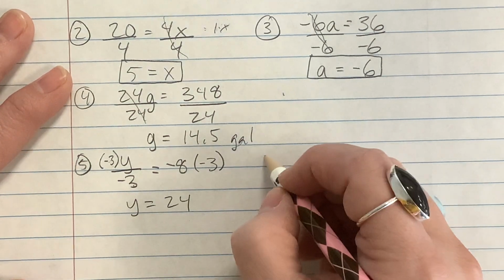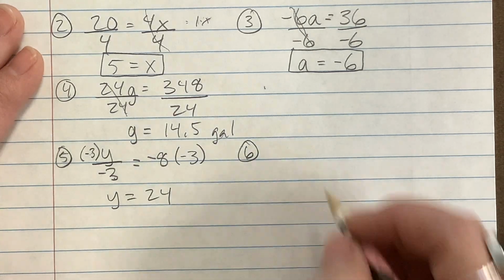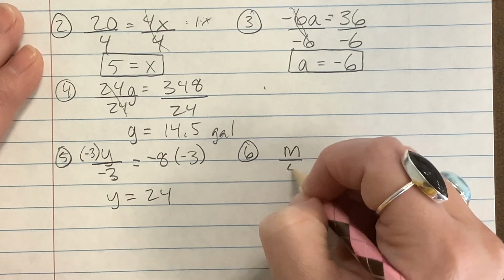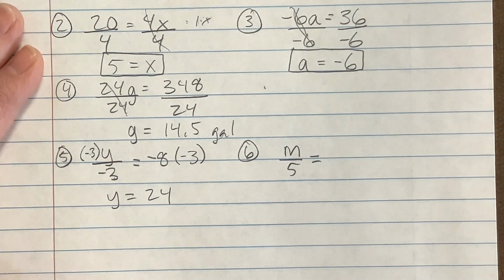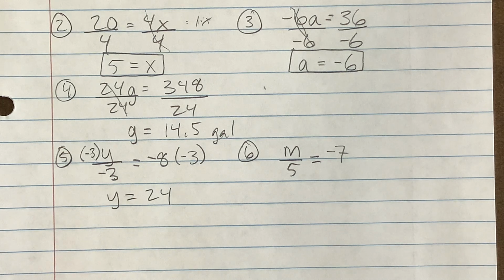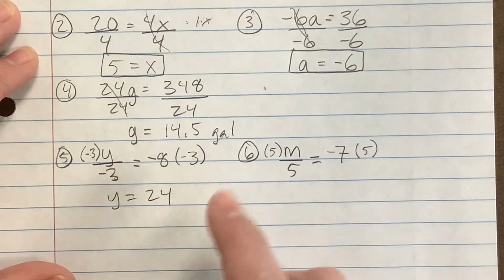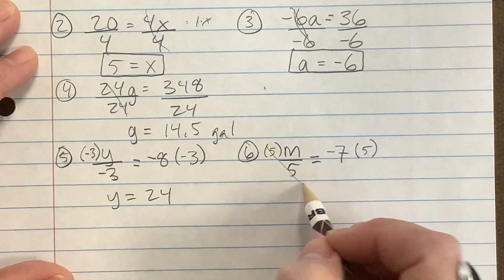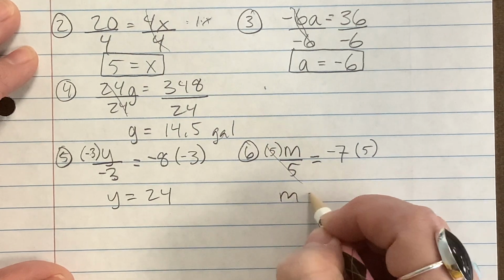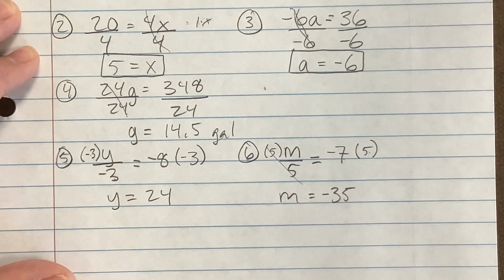Woo! All right, let's see another variation of what this looks like. How about m over 5 equals -7. Okay, so right now we have m divided by 5. To undo division, we multiply, and whatever you do to one side, we have to do to the other side. So now we've got 5 divided by 5, which is 1, so we're just left with m, and -7 times 5 is -35.